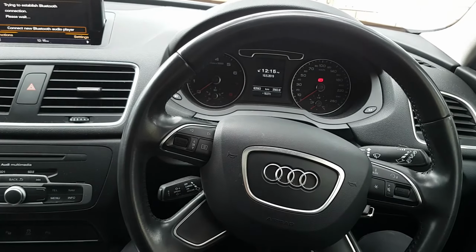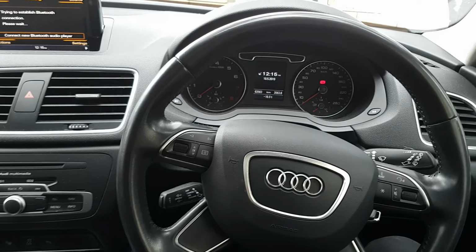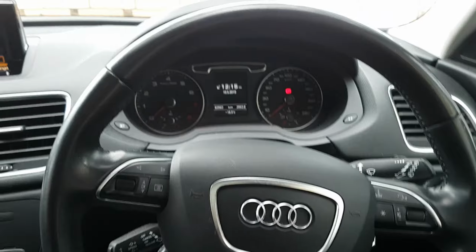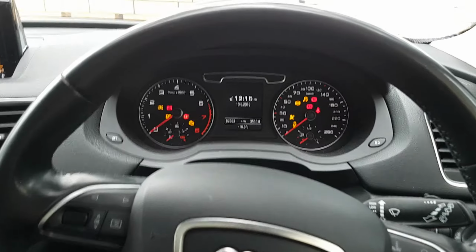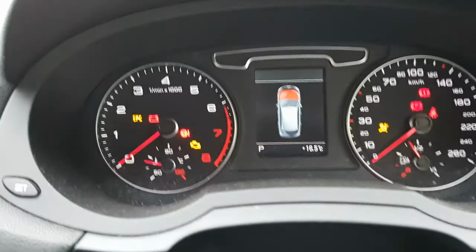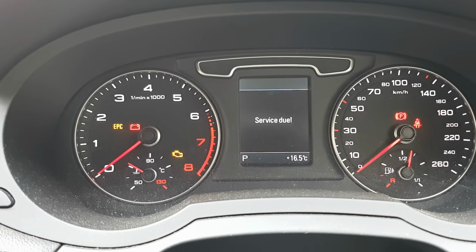Here we've got an Audi Q3, it's a 2014 model. So we've just done the service on it. So now when I put the key in the ignition and turn the ignition on, it comes up as service due.